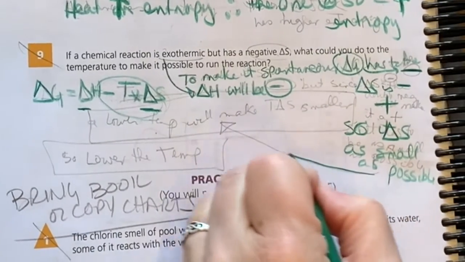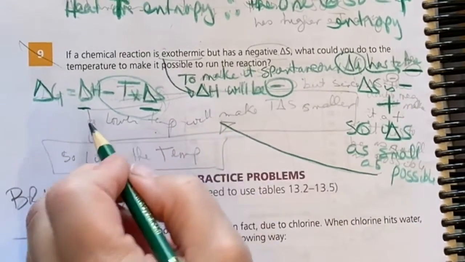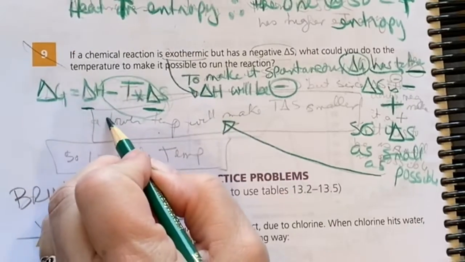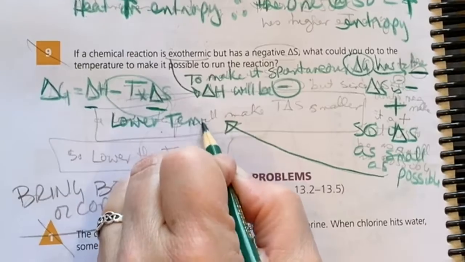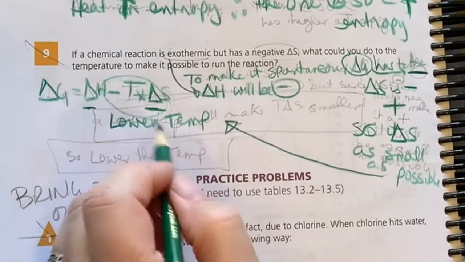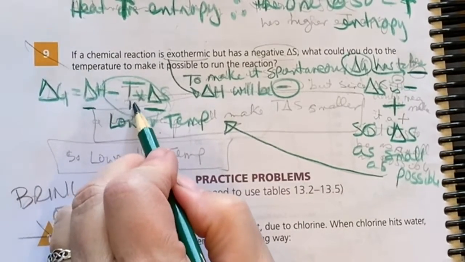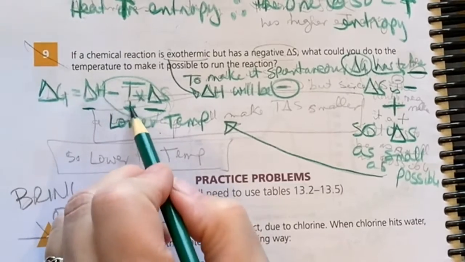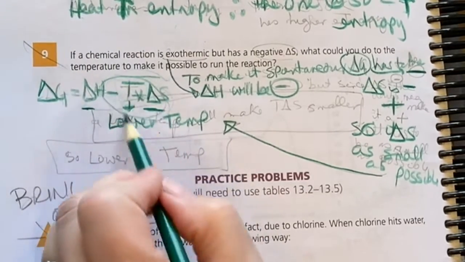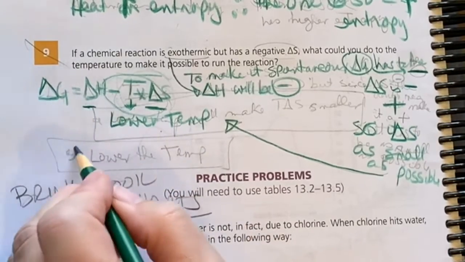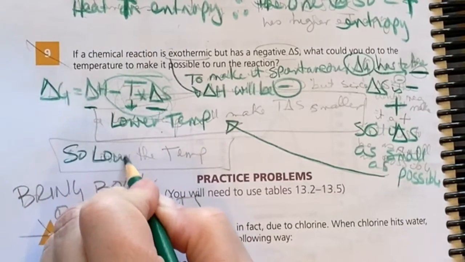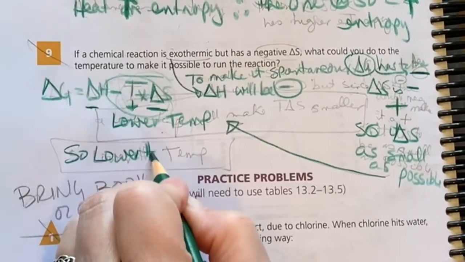And the only way to make that as small as possible is to lower the temp. So if this goes down, it will make this whole unit smaller, and that will make it more viable to run. So the answer is lower the temp.